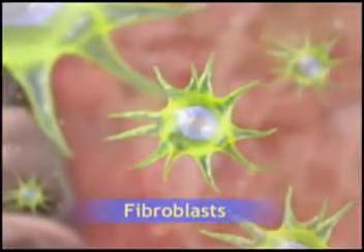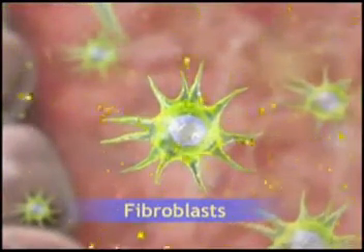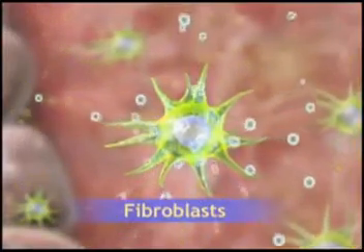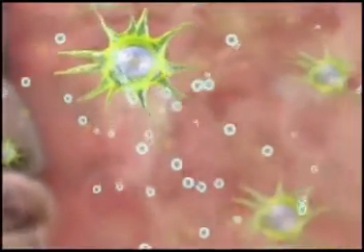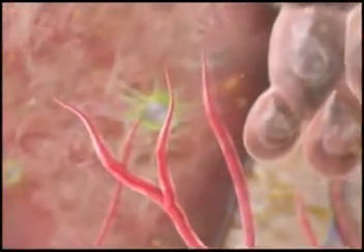Fibroblasts are connective tissue cells that synthesize and secrete collagen. They also secrete growth factors that induce the growth of blood vessels through a process called angiogenesis, while promoting endothelial cell proliferation and migration.